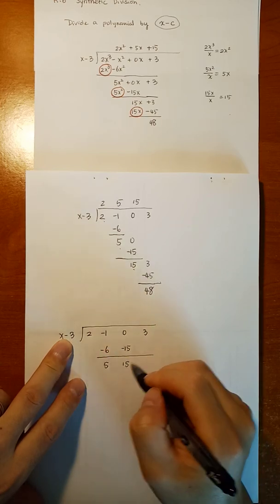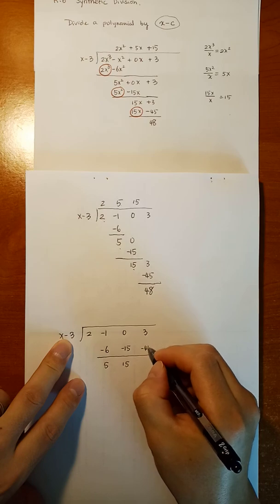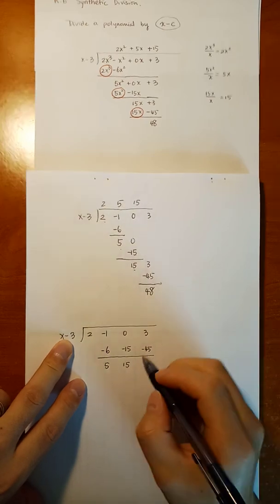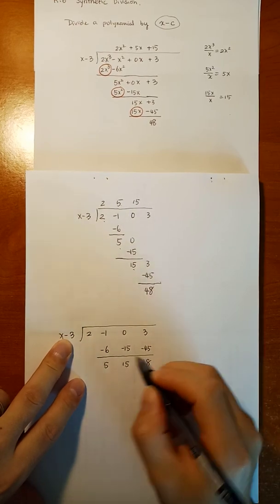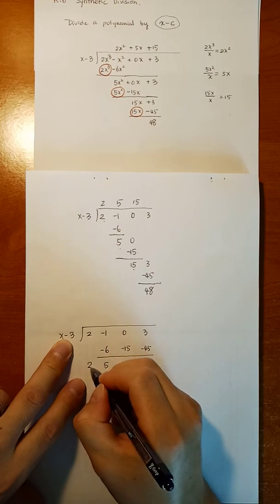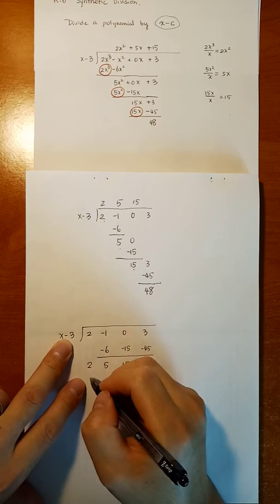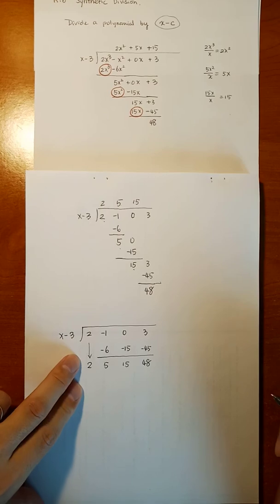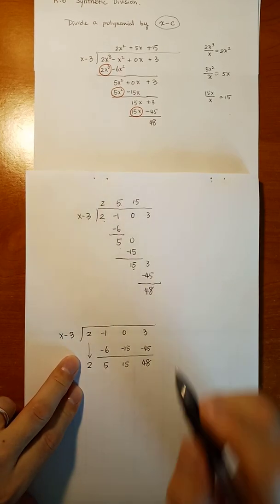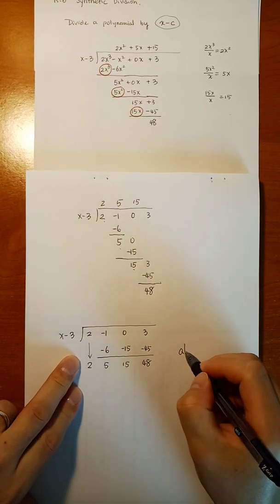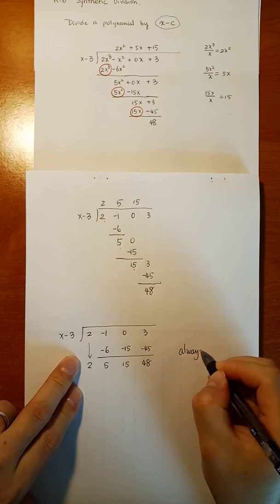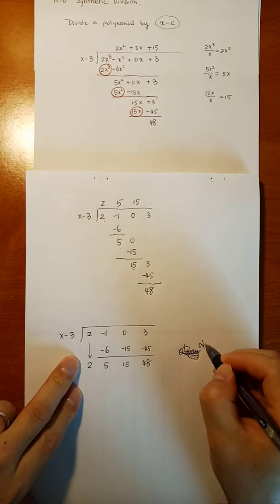And negative 3 times 15 is negative 45. It's a subtraction, you get 48. And this number 2 is moved down. You don't do anything, you just copy it down. Okay, so this is almost done. Almost, not always, almost.